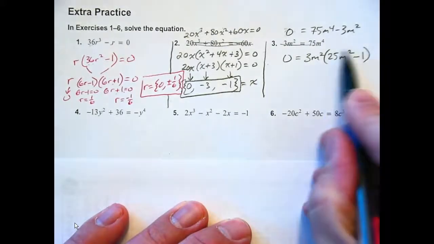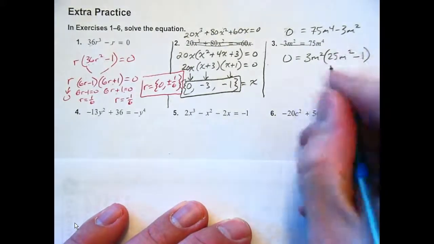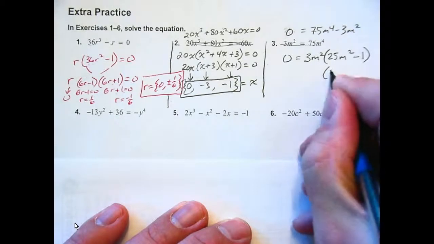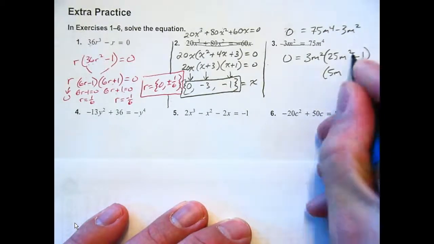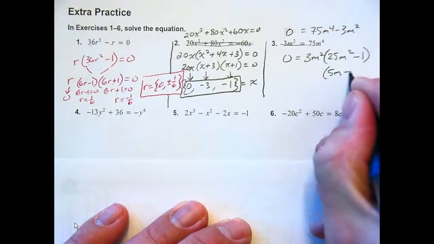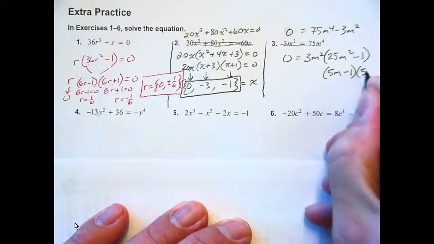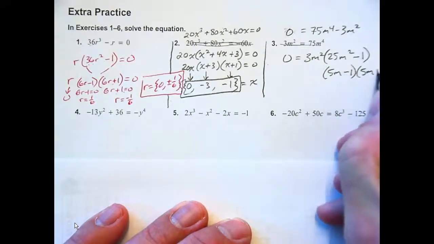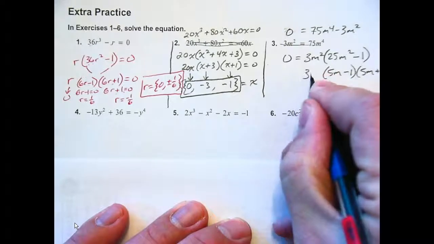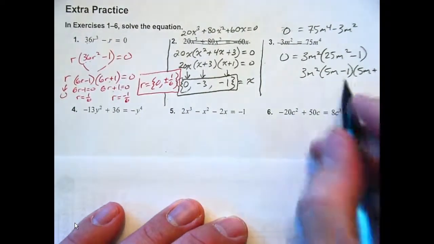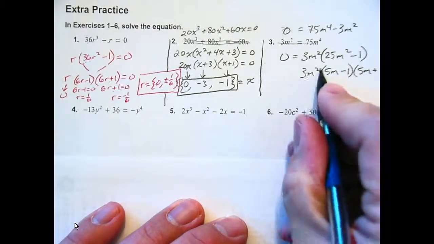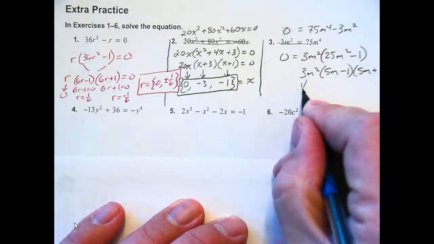This is a perfect square, or excuse me, difference of 2 squares. So that becomes 5m, square root of that, square root of this, and then same thing but with a plus sign in between. We bring our 3m squared down. 3 times what is 0? 0.